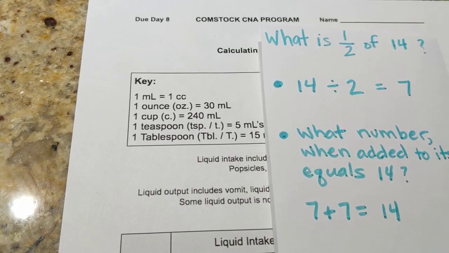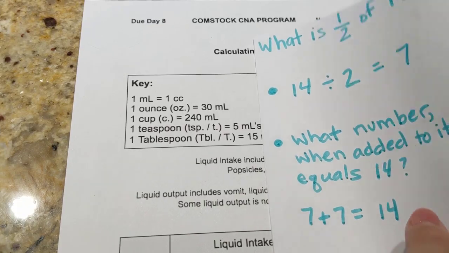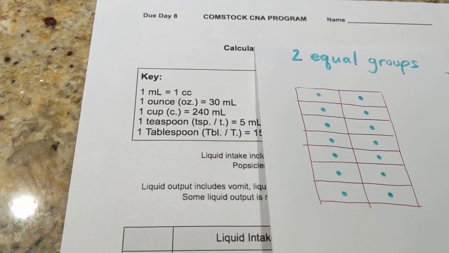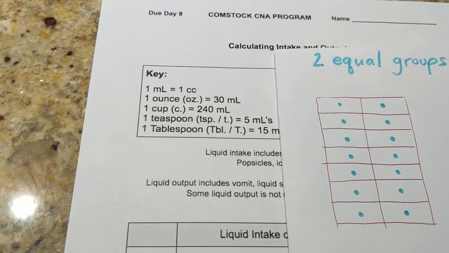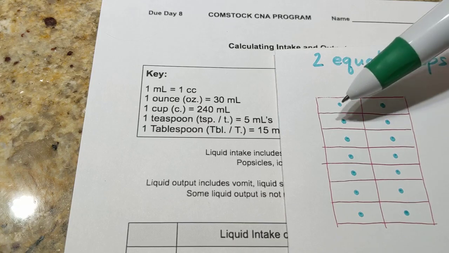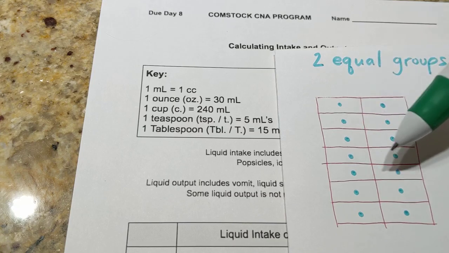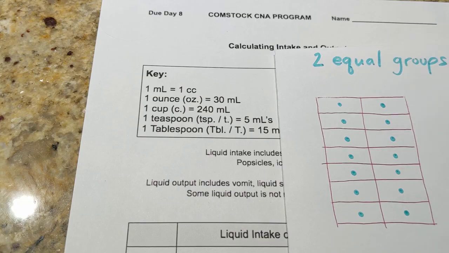If that didn't work either, you could draw dots in a box, and that's what I would recommend. It's probably the easiest if you don't mind drawing boxes. And so it would look something like this. We would make two equal groups, so we have two equal columns, these rectangles, and we would put in 14 dots. So if you count all of these green dots, we've got 14. So now that all of our 14 dots are in equal groups, now we just count up how many dots are in the right-hand column. 1, 2, 3, 4, 5, 6, 7. So we know that half of 14 equals 7.